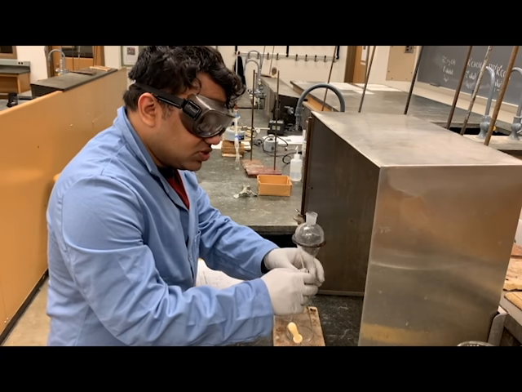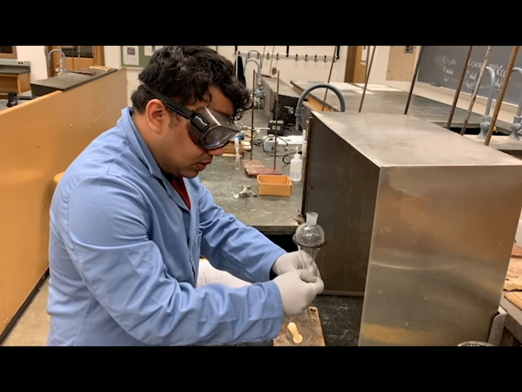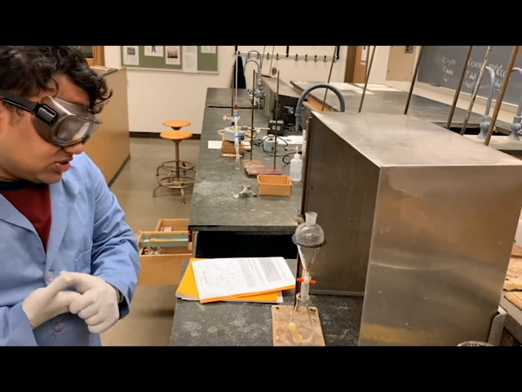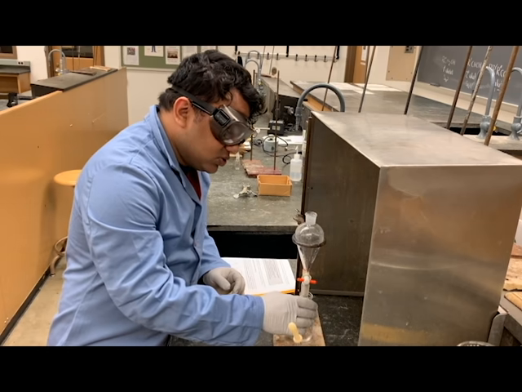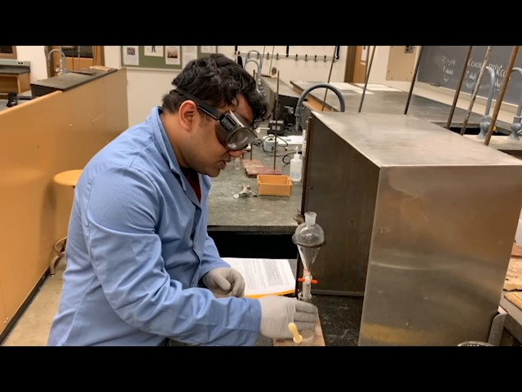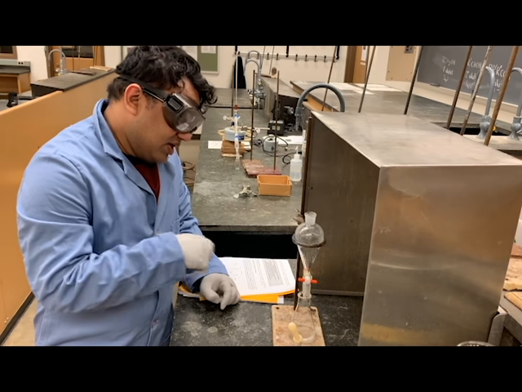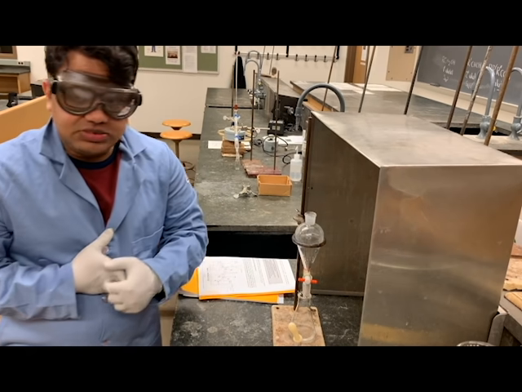There might be some residual water left in our organic layer, so we're going to dry it with the help of calcium chloride pellets. We're going to put enough pellets to cover the bottom of the flask, and then swirl the flask and leave it for 10 minutes.